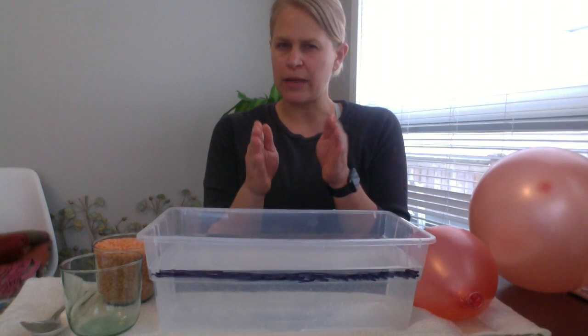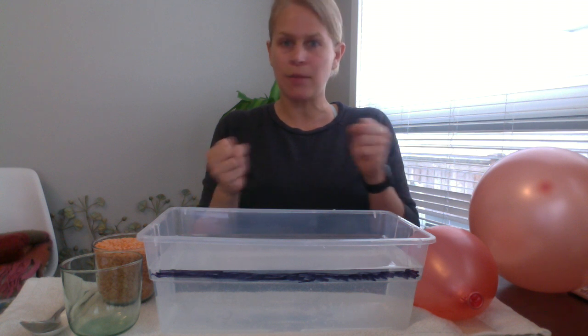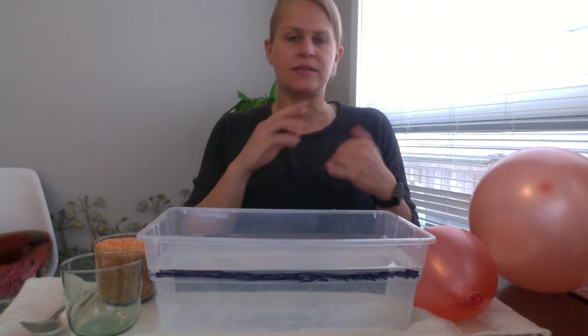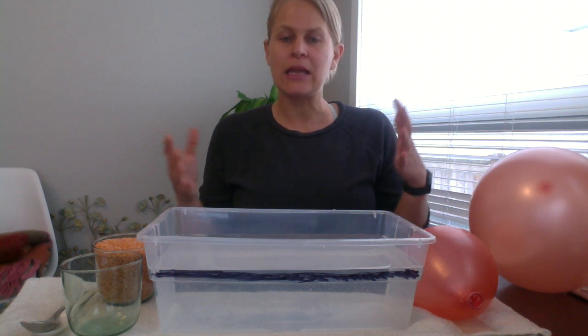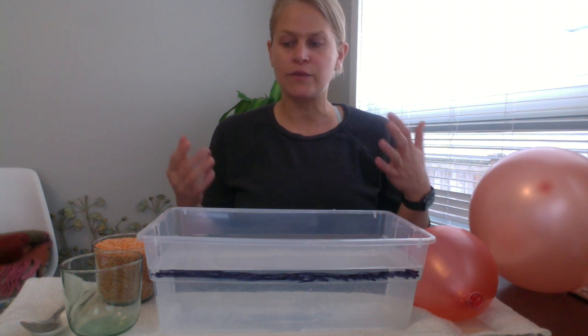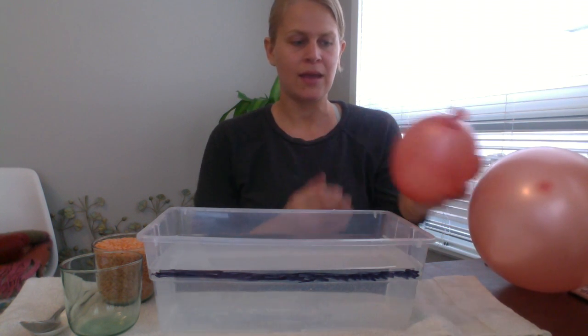So when we think about those big cruise ships, even though they're really heavy, are they small and heavy, or are they really big and heavy? They're really, really big. And inside the cruise ships, it's not completely solid. There's lots of air because there are different rooms and hallways and different spaces, so there's a lot of air inside it. So even though it's big and even though it's heavy, it can still float because there's a lot of air inside it. And so for something to float, it needs to have air inside of it. And there's not a lot of air inside this balloon, and that's why it sank.